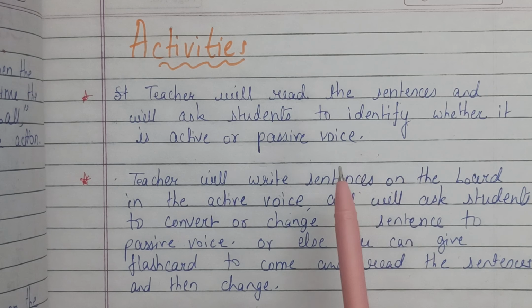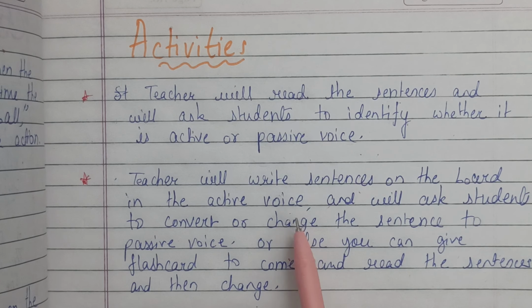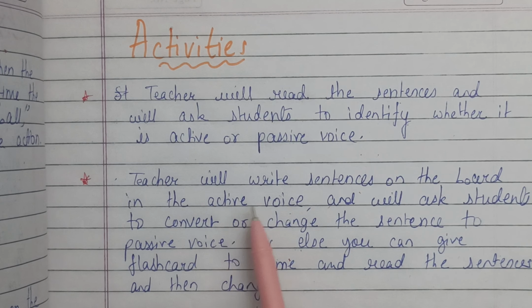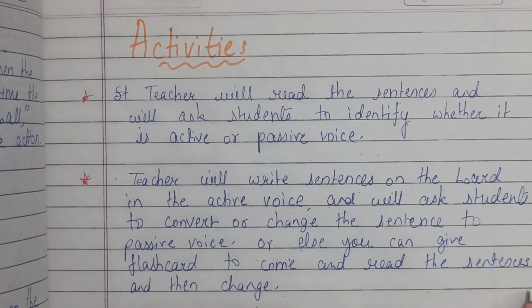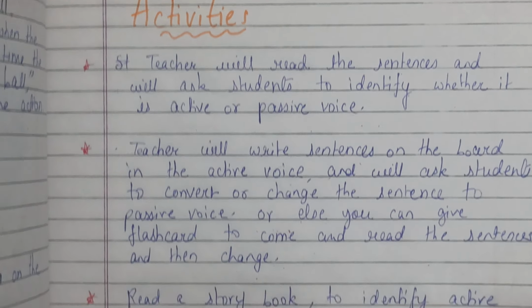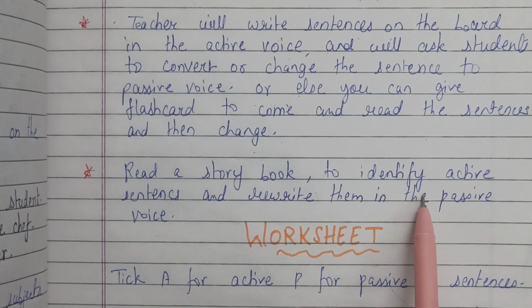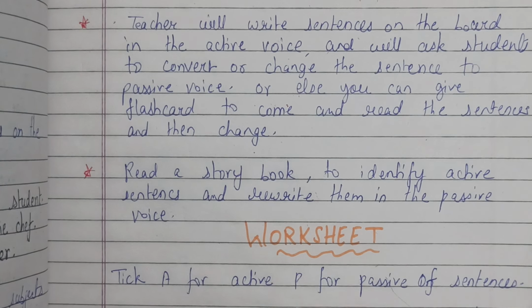So you can write some sentences on the board of the active voice and ask students to convert these sentences into passive voice, or else you can give them flashcards in which active voice sentences will be written on it. You can call one by one to the students and will ask to read the sentence and then change into passive voice. Third, you can read a storybook to identify active sentences and rewrite them in the passive voice.